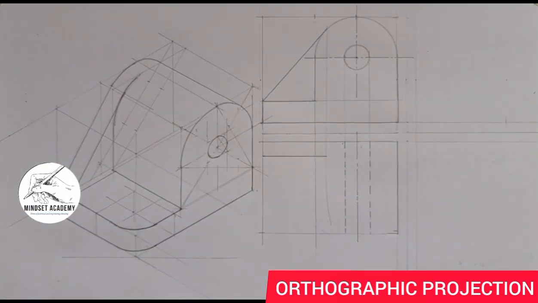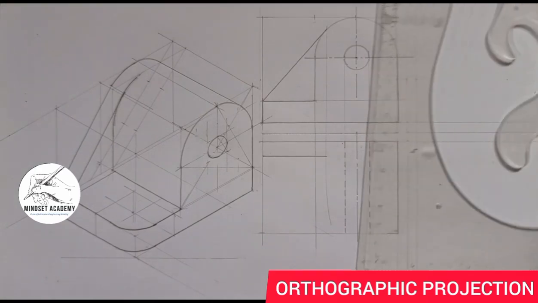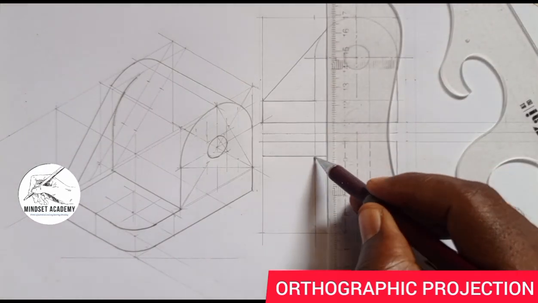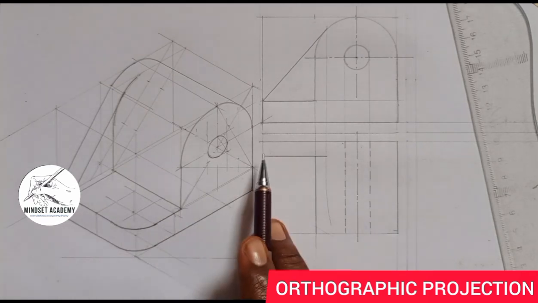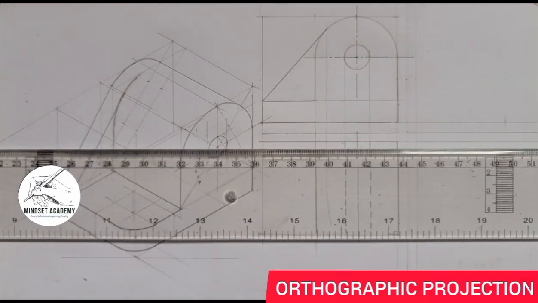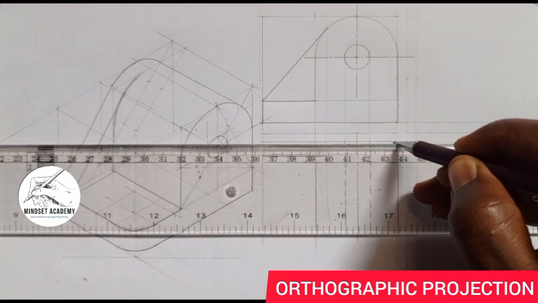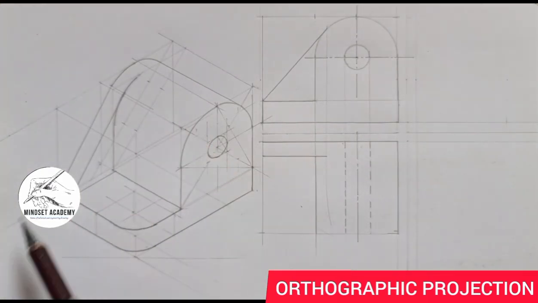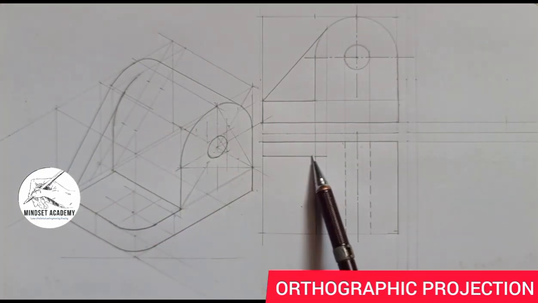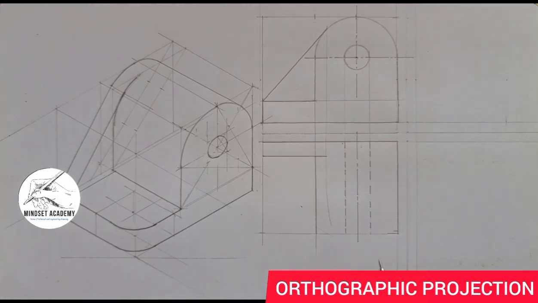Right? Then the remaining one will be coming from here to this point. That is the remaining one here. From here to here, from here to here, is from the beginning here to the ending. You will see your inclined line as a straight line out there.